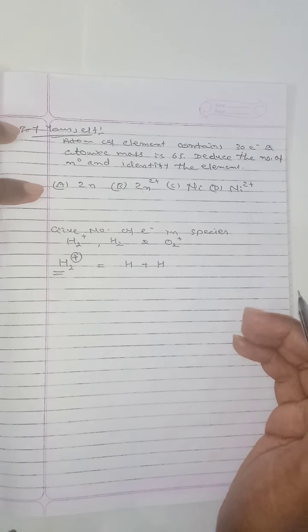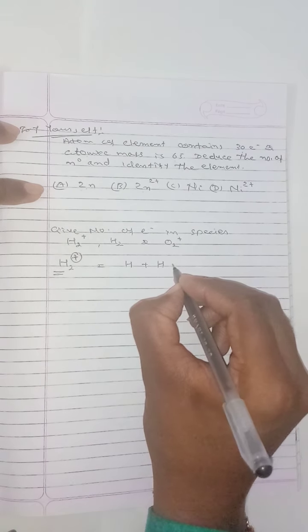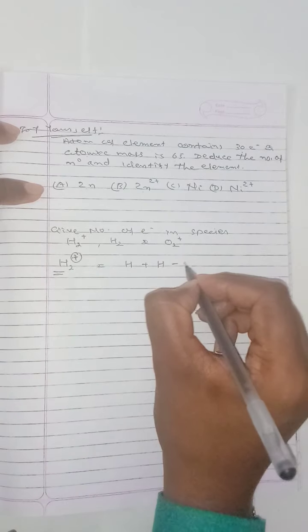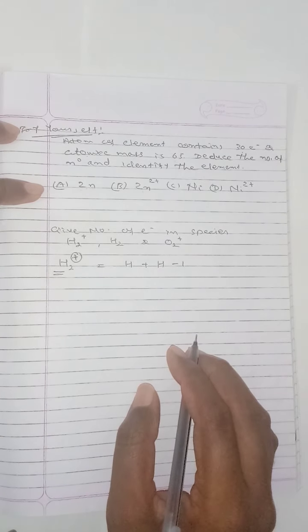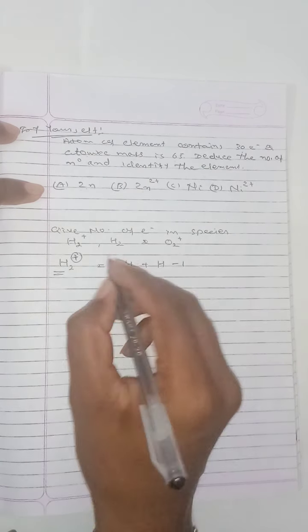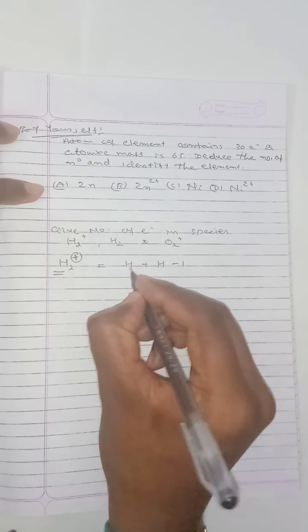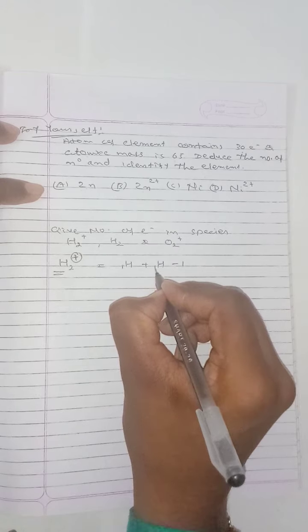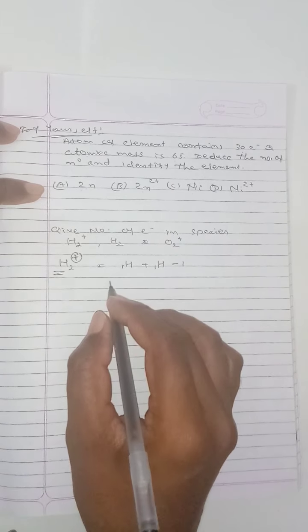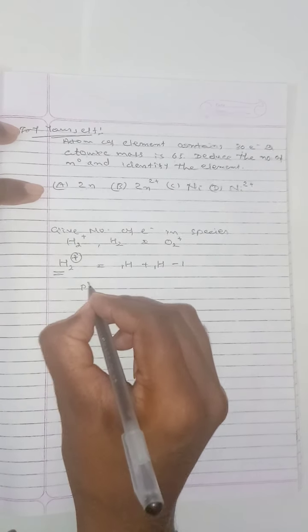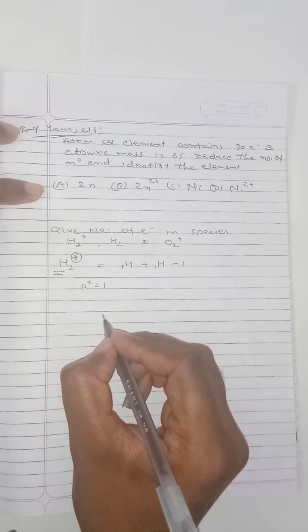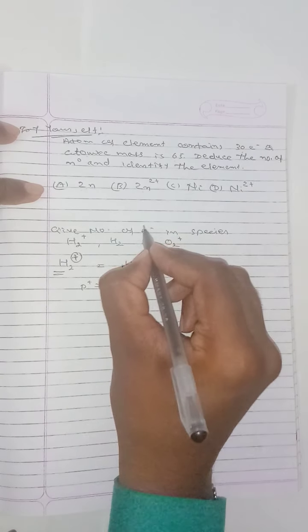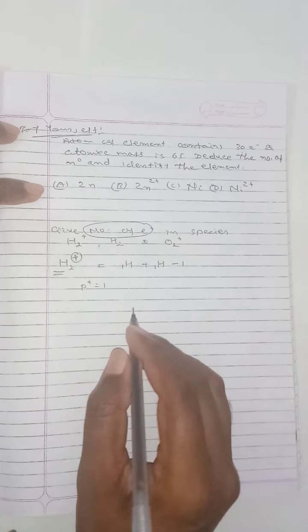Okay, so we need to minus 1 here. The atomic number of hydrogen is 1. That means the number of protons is 1, but we need to calculate the number of electrons here.